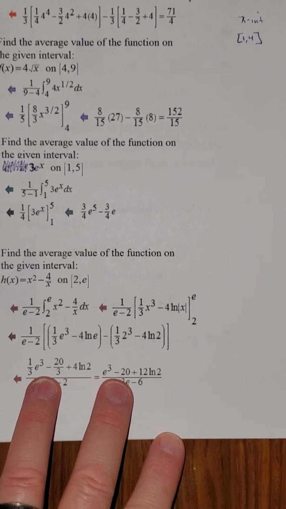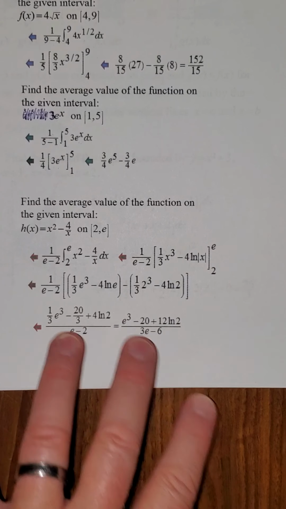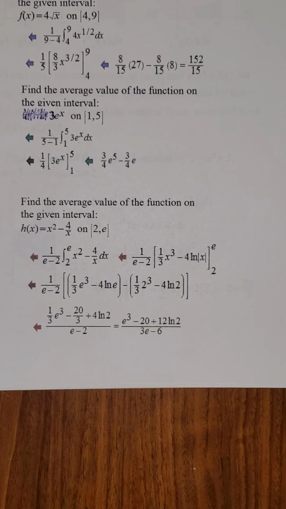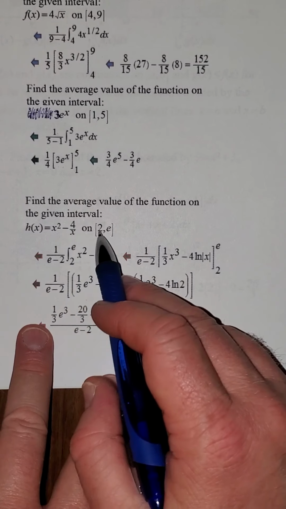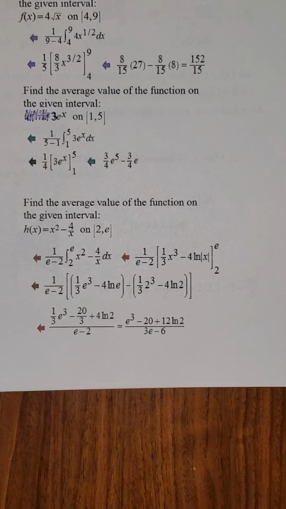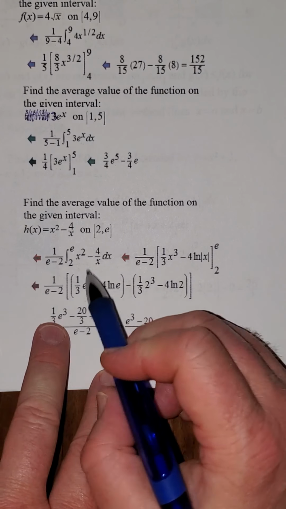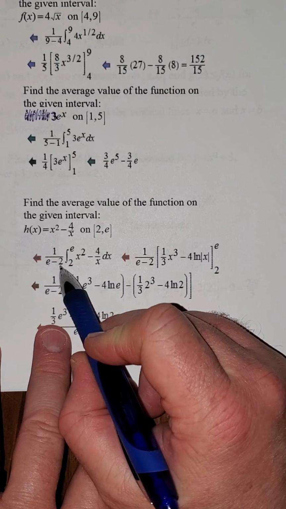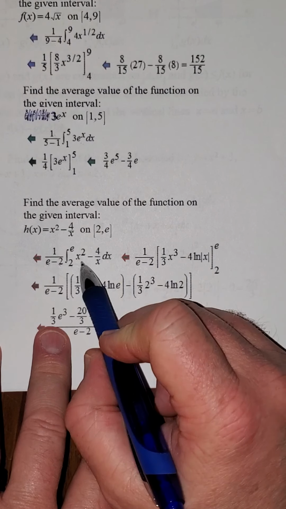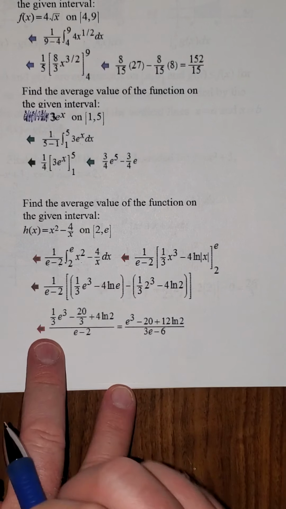Okay, and I hope all this is making sense. If it isn't, maybe you'll have your formula sheet in front of you. Okay? What is the average value of this function? x squared minus 4 over x from 2 to e. All right? So it's 1 over e minus 2, b minus a. The integral from 2 to e of x squared minus 4 over x dx.